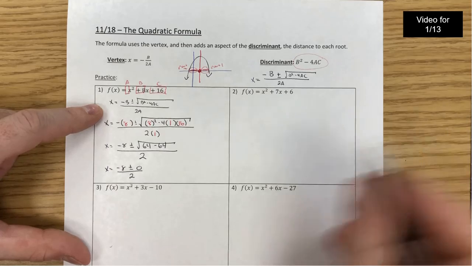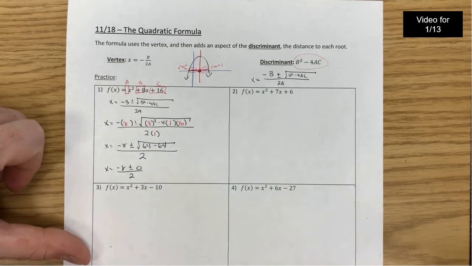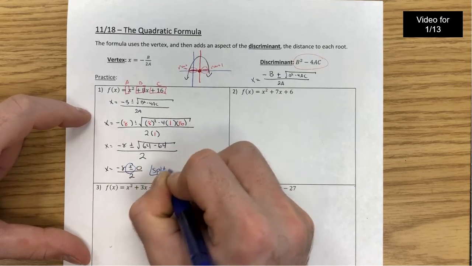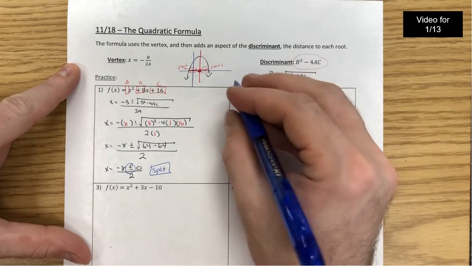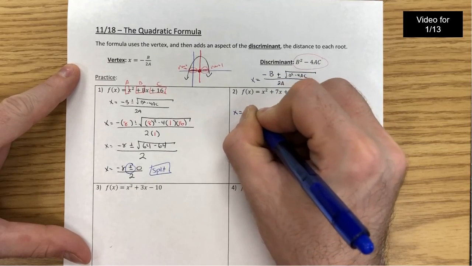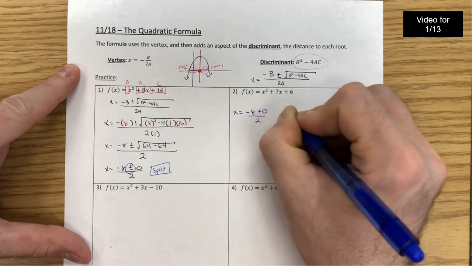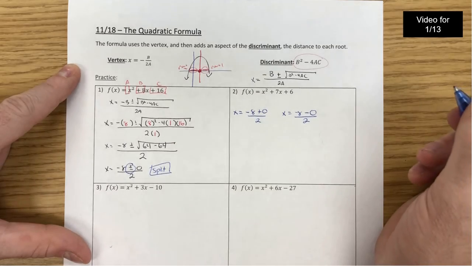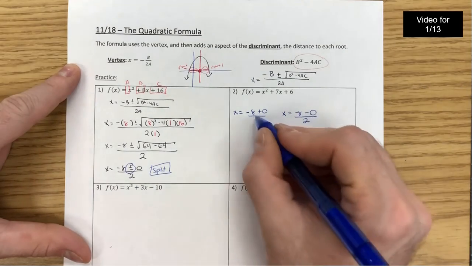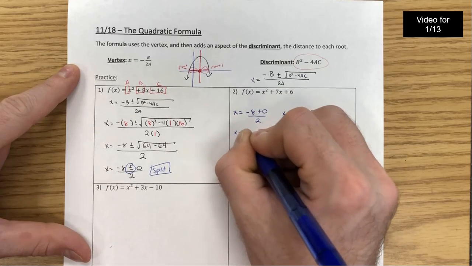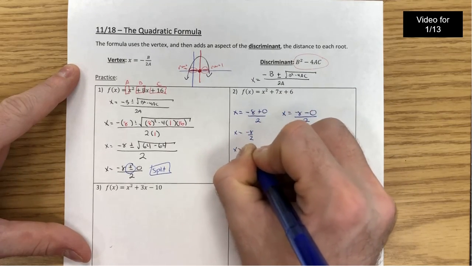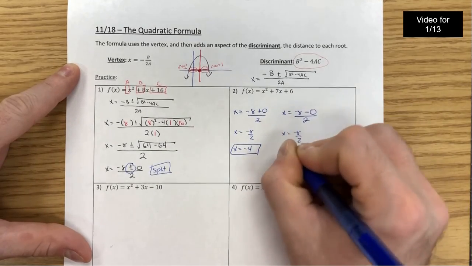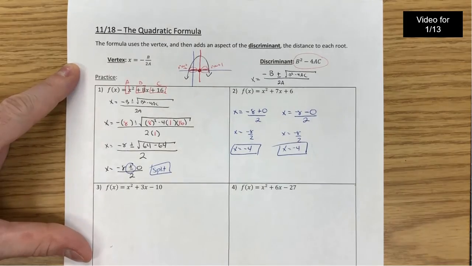Perfect. And so at this point, what we're going to do is I am going to split it into x equals negative 8 plus 0 over 2, and x equals negative 8 minus 0 all over 2. And I'm going to solve each one of these. Negative 8 plus 0 is just negative 8 over 2, which is negative 4. Negative 8 minus 0 is negative 8 over 2, which is negative 4 again.